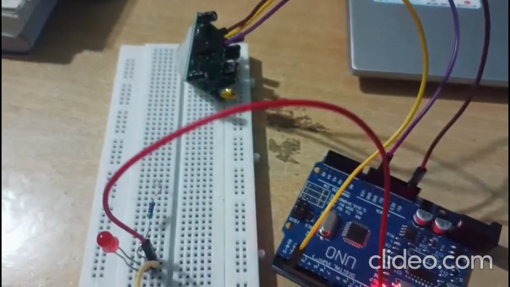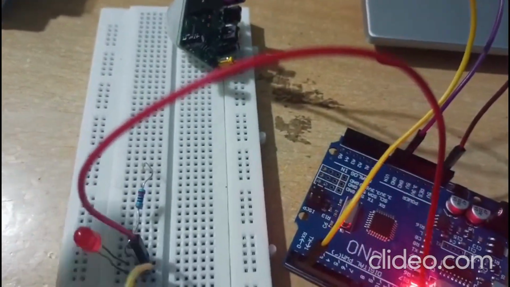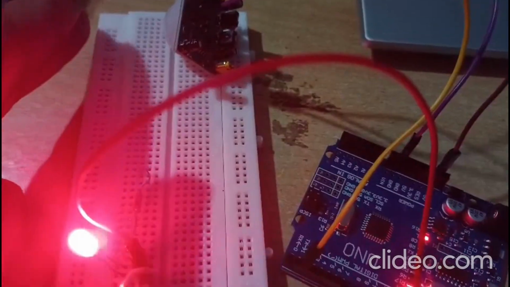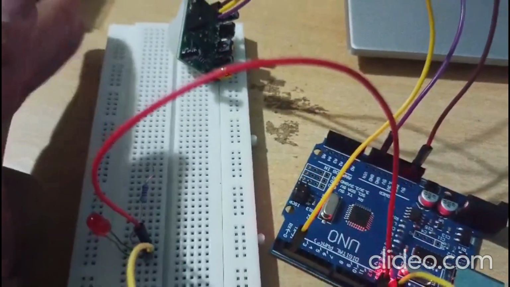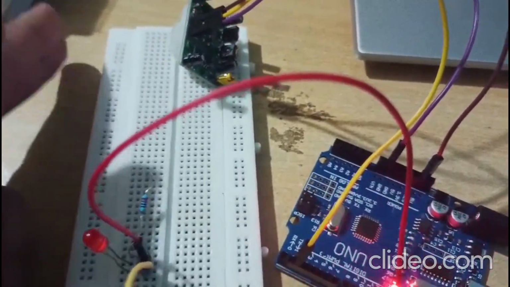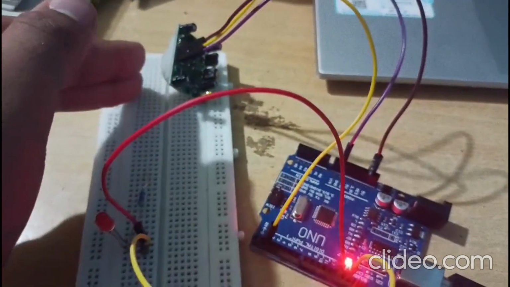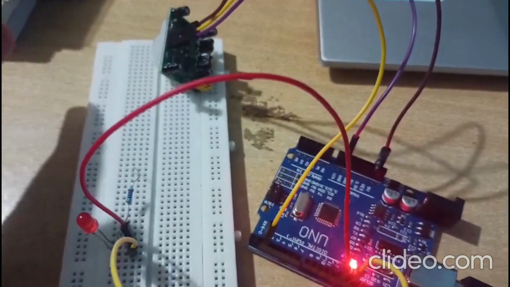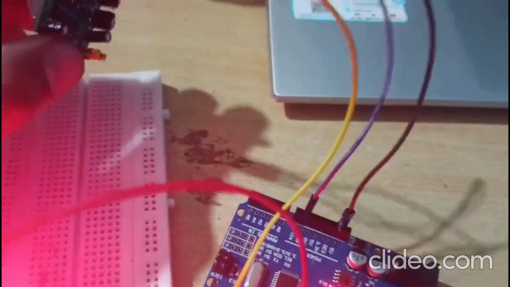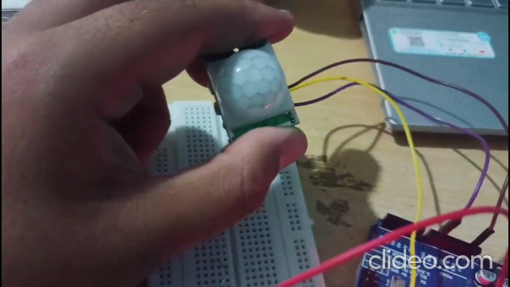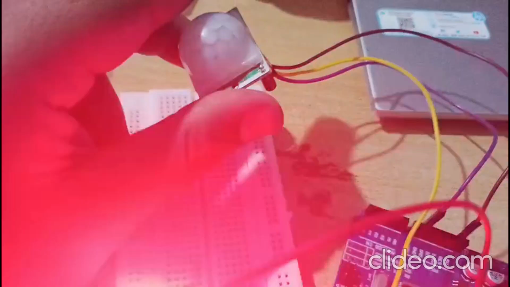Yes, this is the difference from IR. Whereas in IR, until and unless we come at a minimal distance, that too straight path only, it is able to detect the motion. But this PIR sensor is able to detect in multiple directions too. As you can see, that's the reason it is circular in shape also.